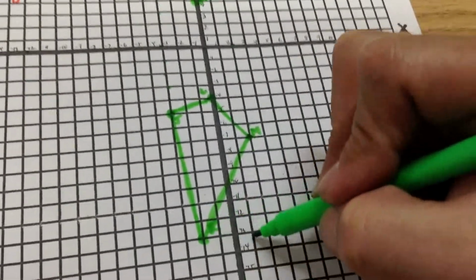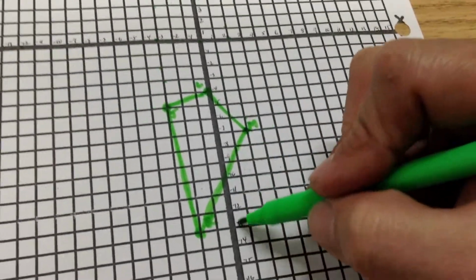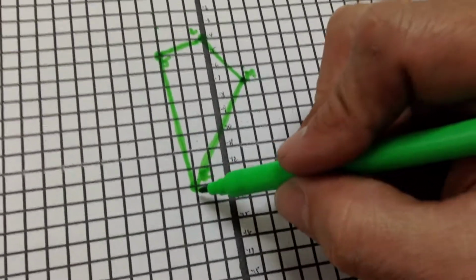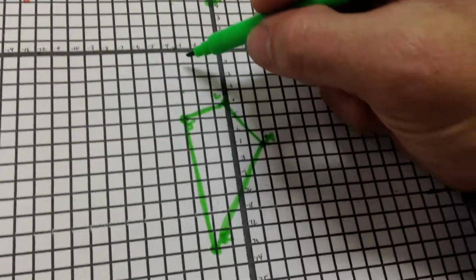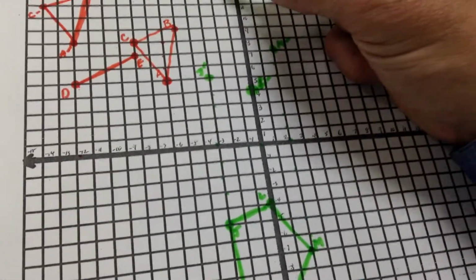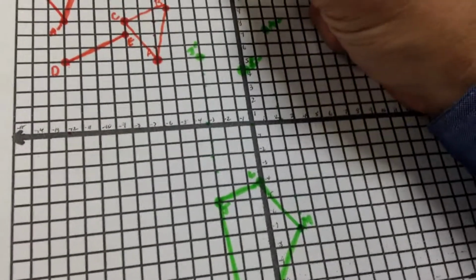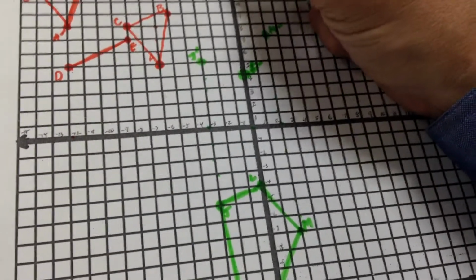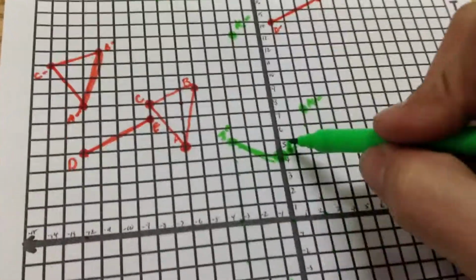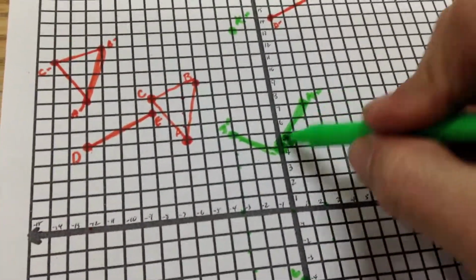And the very last one, which, I mean, we could count it all, but look, it's at negative 13, so it's 13 this way. So I just go up here, 13. My point should be right there. And that is where K prime is. And then I just connect my dots as well as I can while holding a video camera.